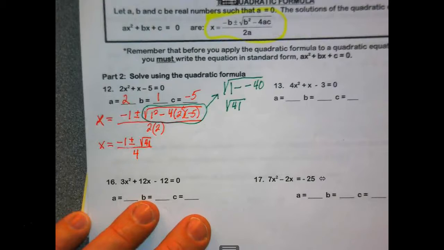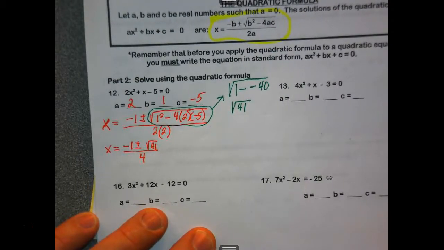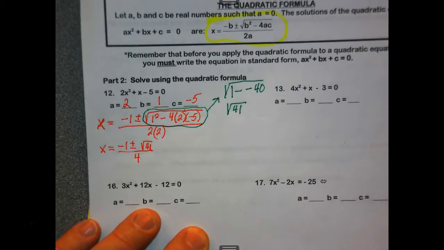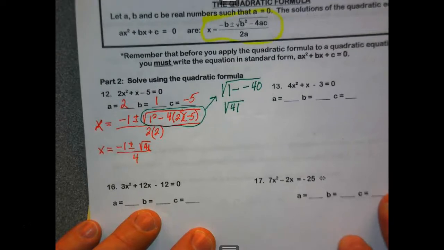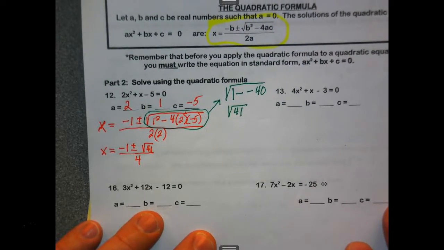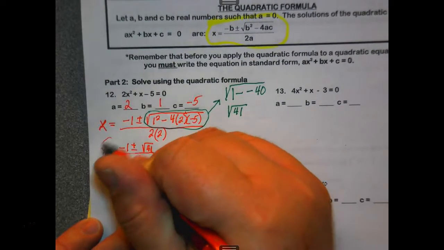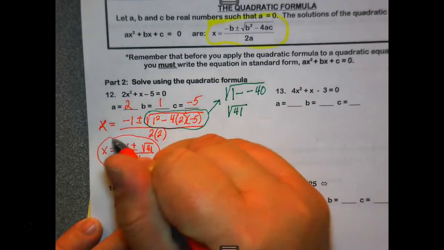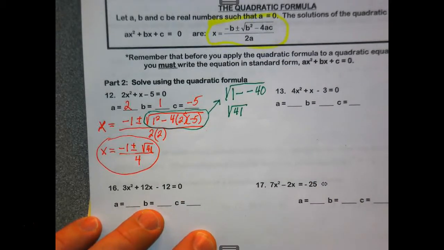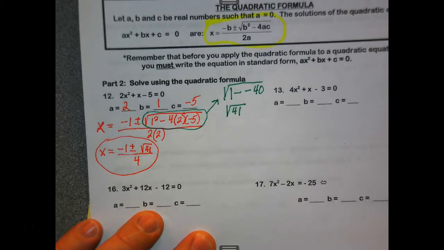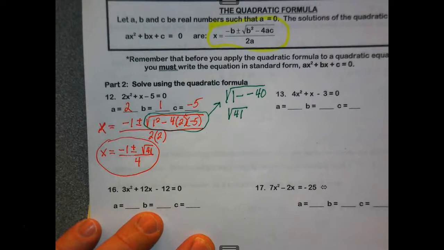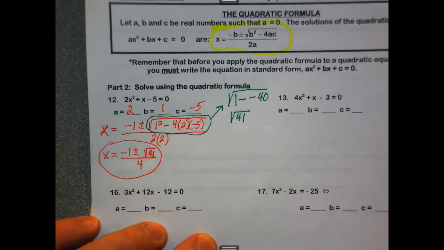Now, can I simplify this any further? Can I simplify the square root of 41? No, it's a prime number. I can't cancel out any common terms. There's nothing I can do, so I am done. By the way, how many solutions does this have? 2. Right. Very good. Awesome.